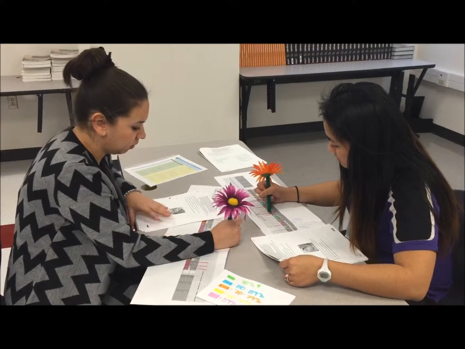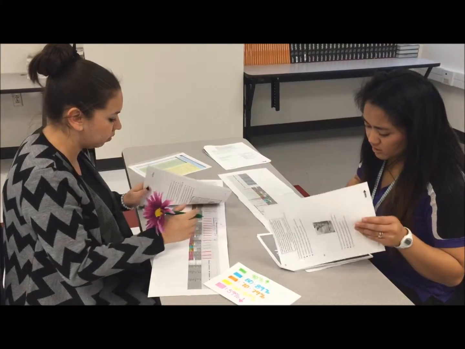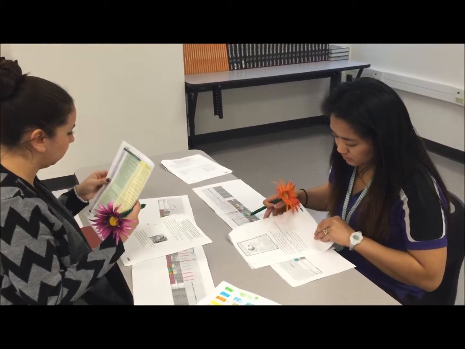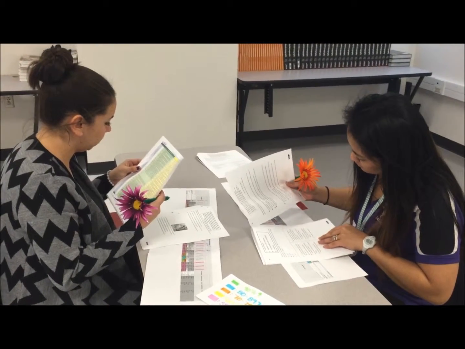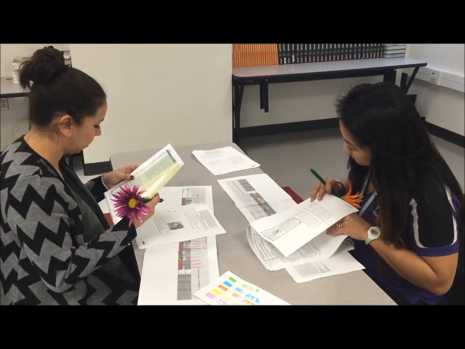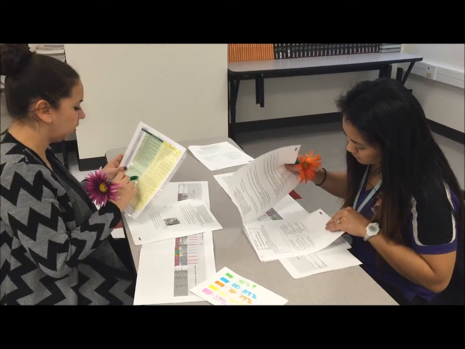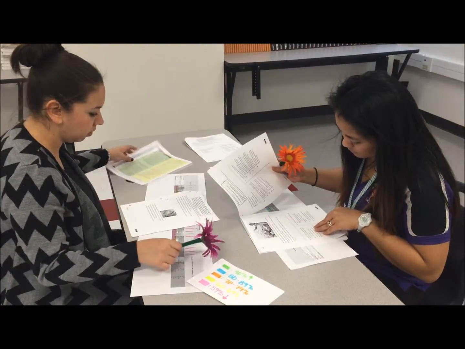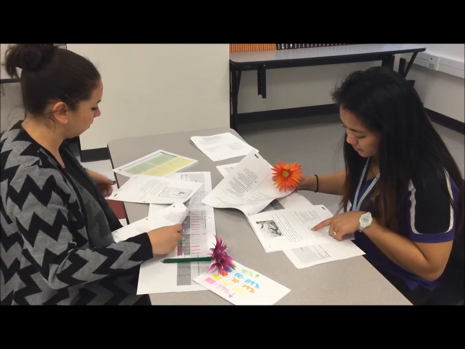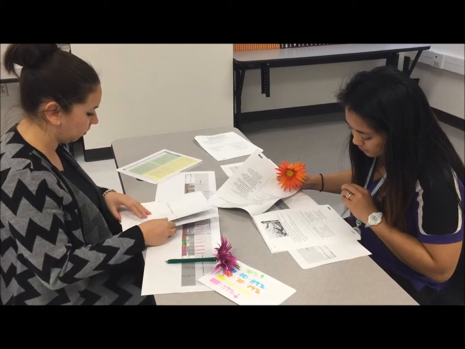Okay, let's go to 15. We said it's number 11 and 20. So 15D says Spanish-American War, World War I. So it can be either war. So number 11 and number 20? Yeah. Number 11 says, in terms of international trade and finance, the United States emerged from World War I.